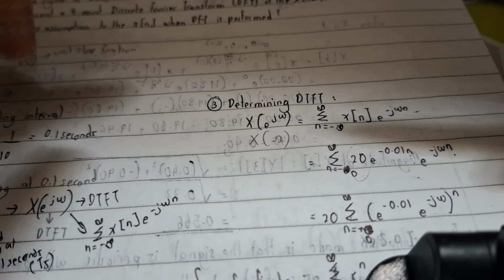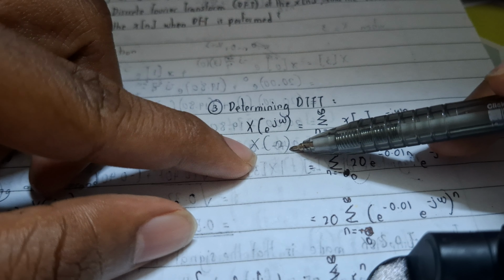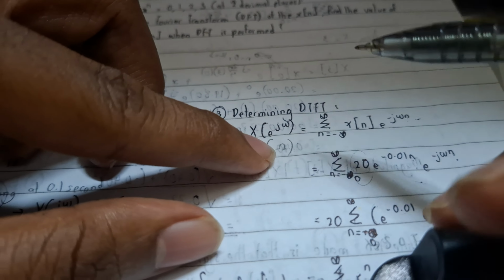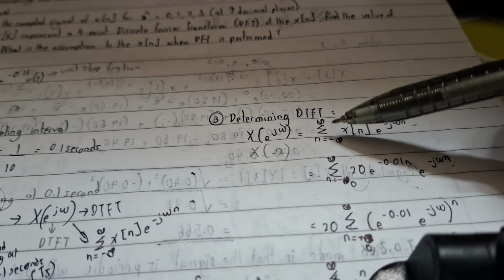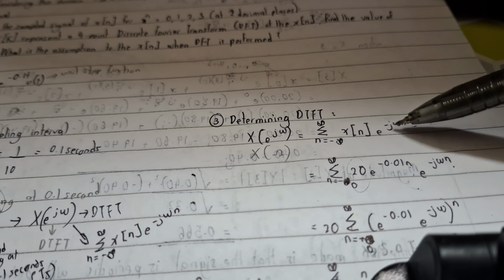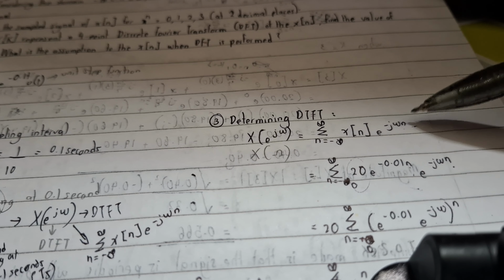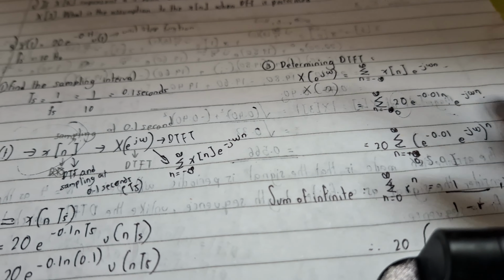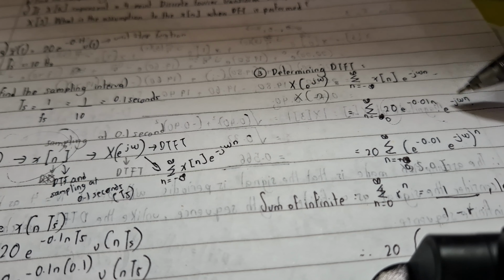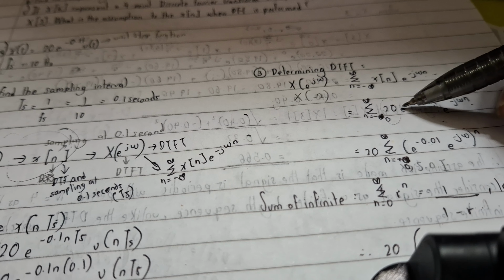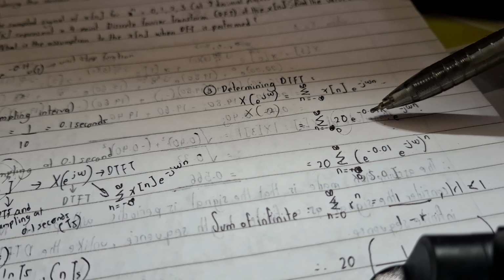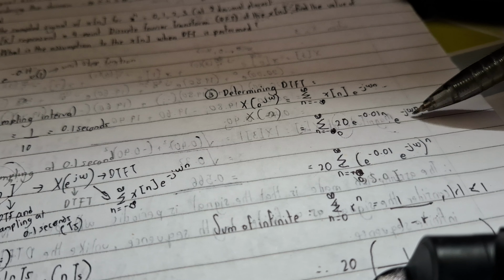For the DTFT function, we can say it as X(omega), which is equivalent to X(e^(j omega)), which is equivalent to the summation from n equals negative infinity to infinity of x[n] e^(-j omega n), whereby we substitute the equation that we got from the DTS signal. So from here we get the same exponential, exponential negative 0.01n and negative j omega n.